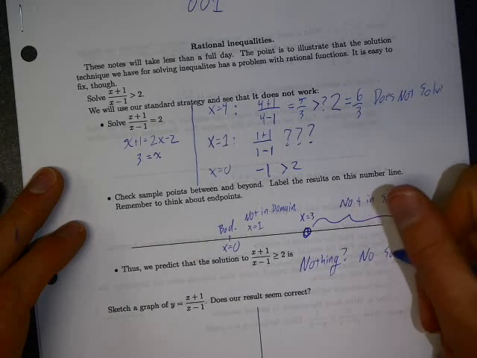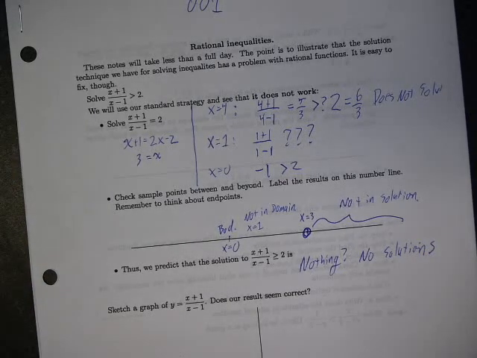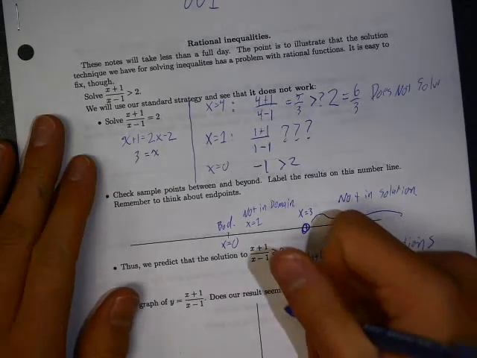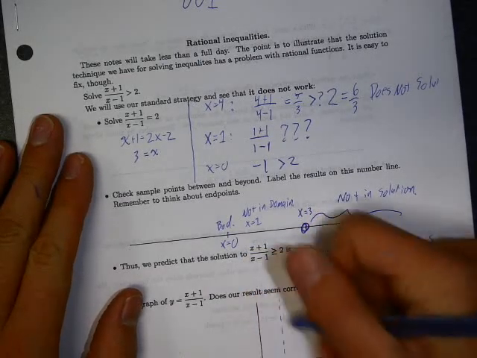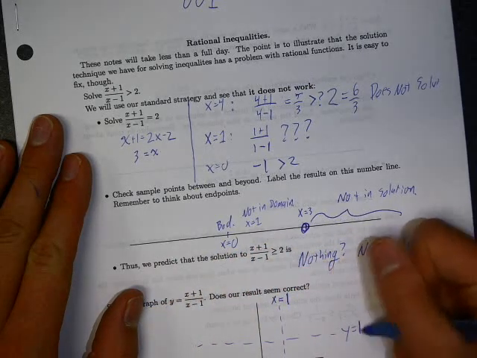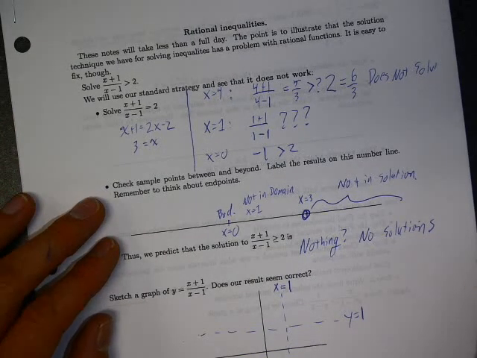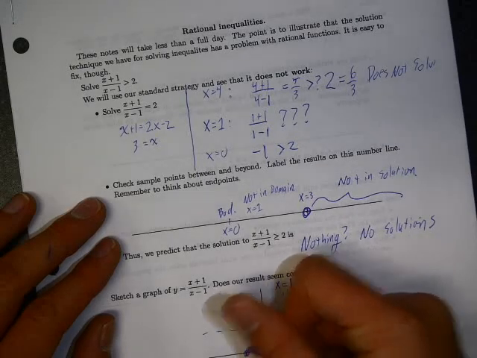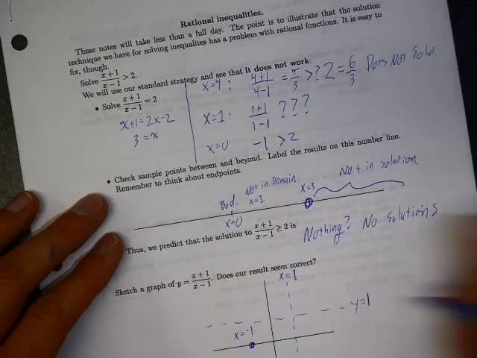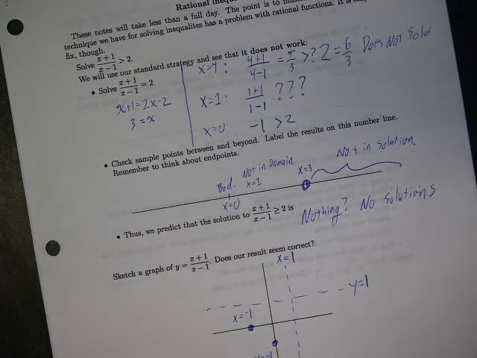On the other hand, we can graph x plus 1 divided by x minus 1. Where is its vertical asymptote? X equals 1. Where is its horizontal asymptote? At 1. Where is its x-intercept? Where is its y-intercept? I think that's enough information to sketch a graph of this thing.